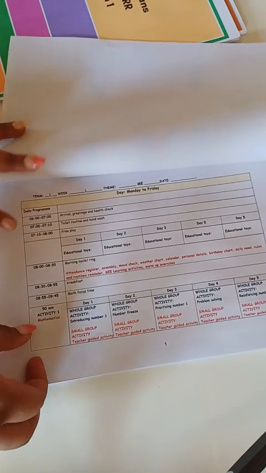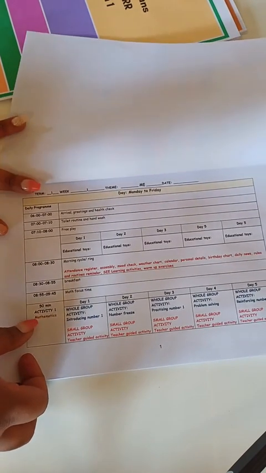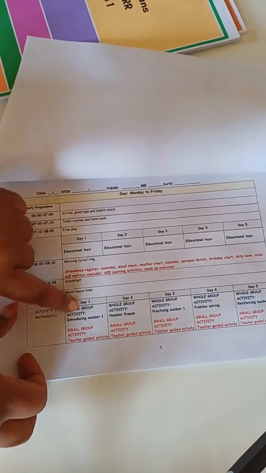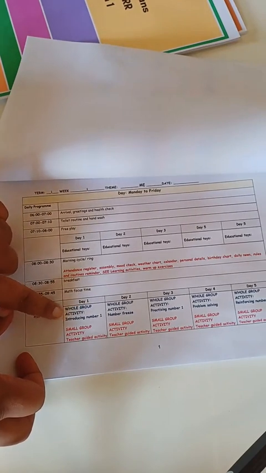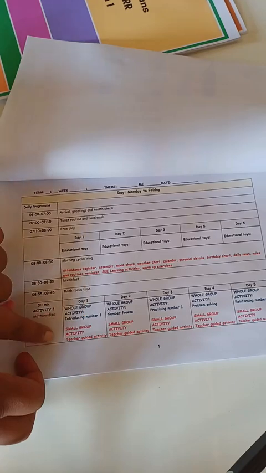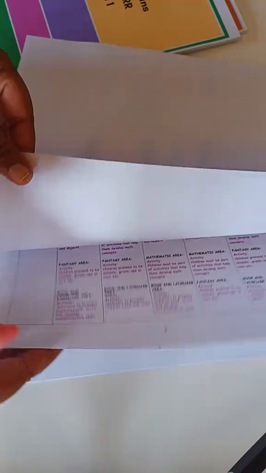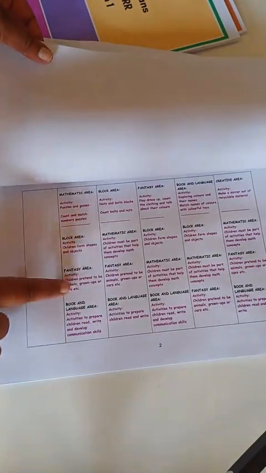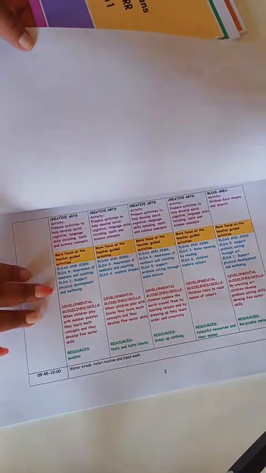Sorry if you cannot see it properly. We're still focusing on mathematics. So we have a whole group activity for the whole group. This is what they will be doing, for example. And then in your classroom, you have structured it in a way that each and every area has a toy during mathematics time to suit that area. We're still focusing on maths.